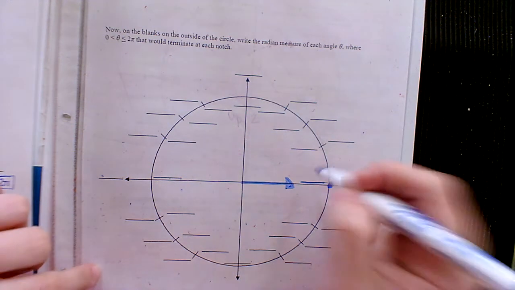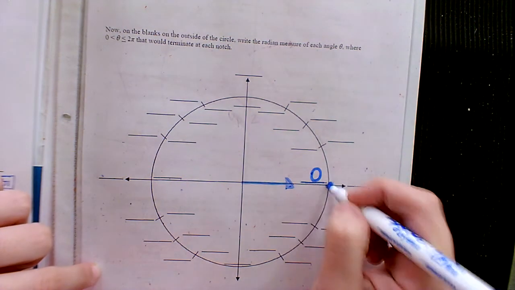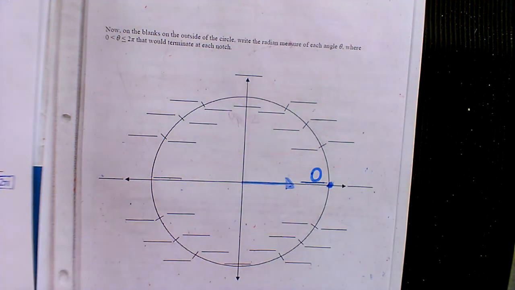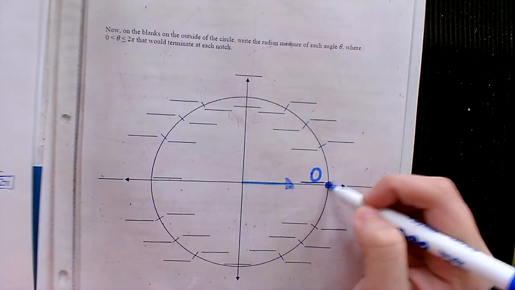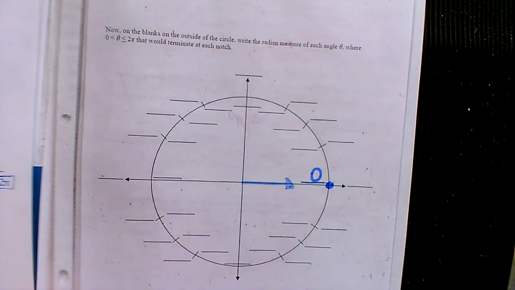Yeah, 0. So on this right-hand side, we're going to denote an angle of 0. Basically, the initial side, doesn't initial kind of mean a value of 0, a starting amount? So this first dot on the right-hand side has a 0 angle measurement.